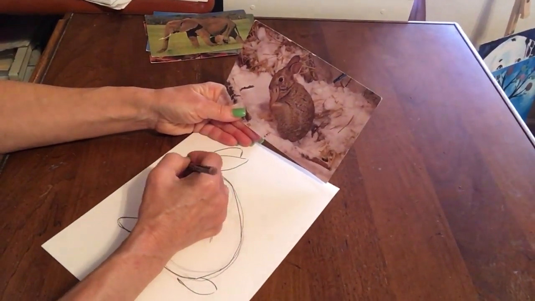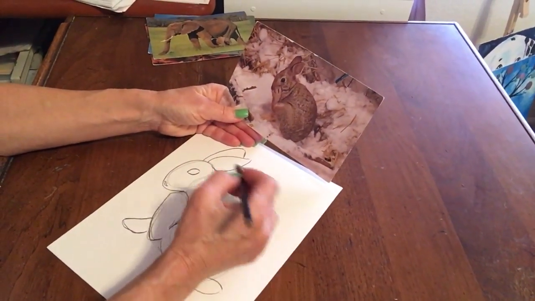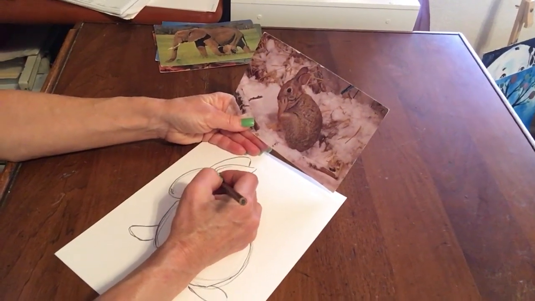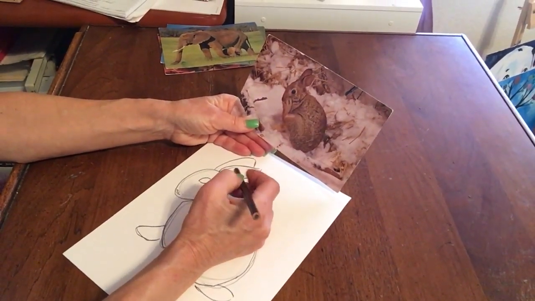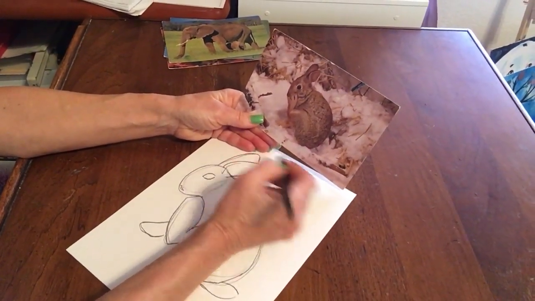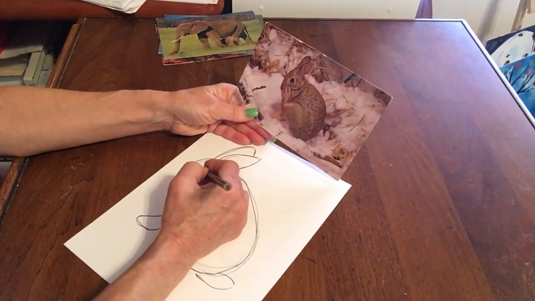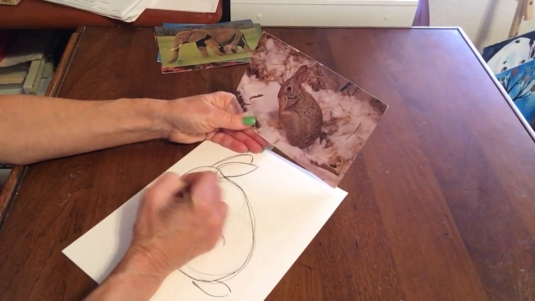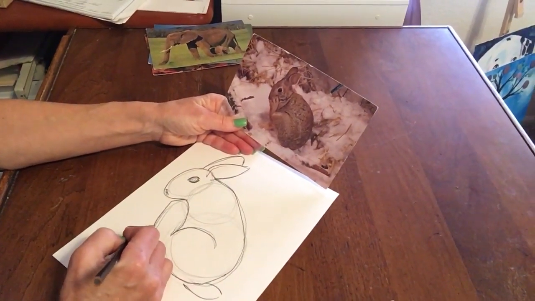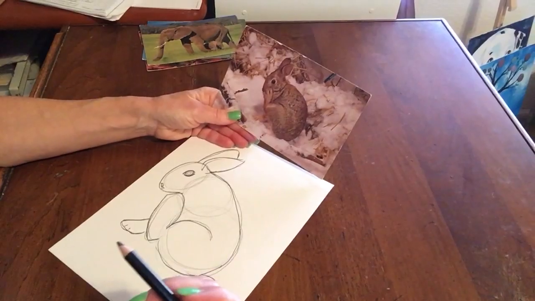Continue to finish up his head, connect that to his chest. Add those big ears. Add some details now. Huge dark eyes. A little nose. Some toes. I'm going to add some background.